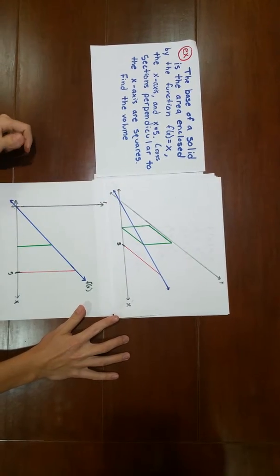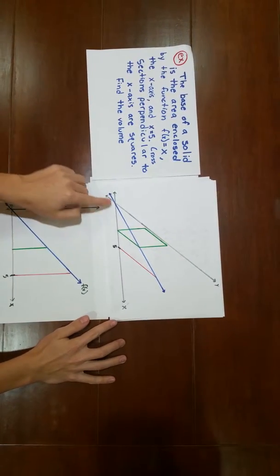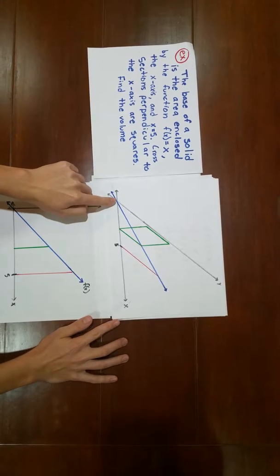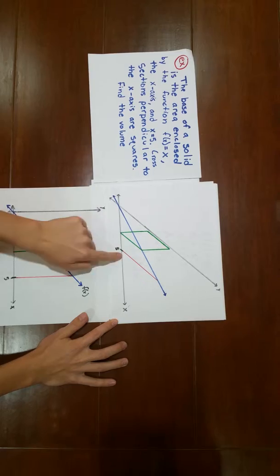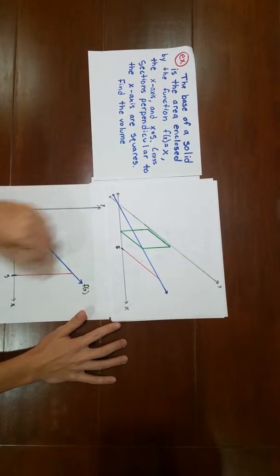So, essentially the distance from f of x is equal to x to the x-axis, squared, is the area of this. Now, if you wanted to find the volume of the whole solid, you would sum up the areas of every single square from 0 to 5. And that would be the volume of the solid.